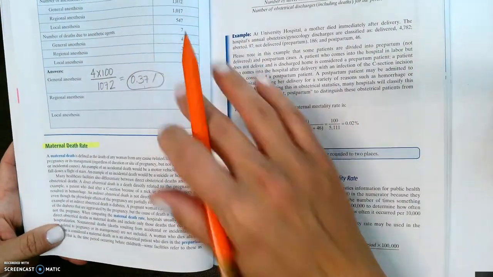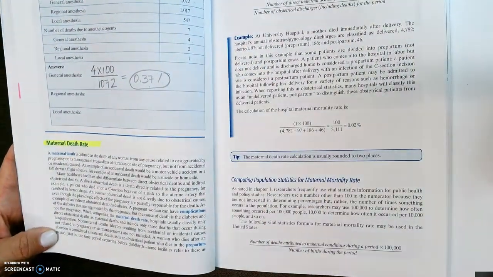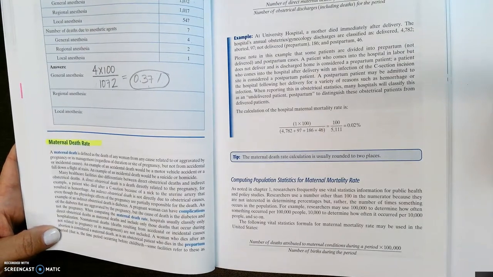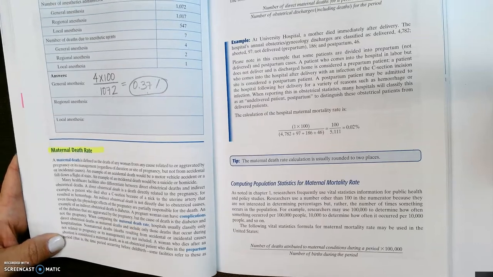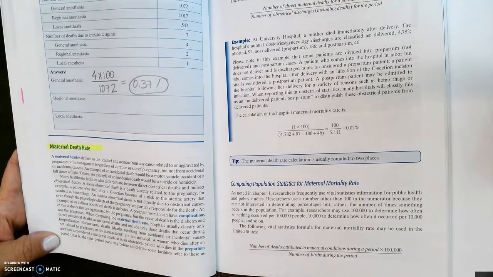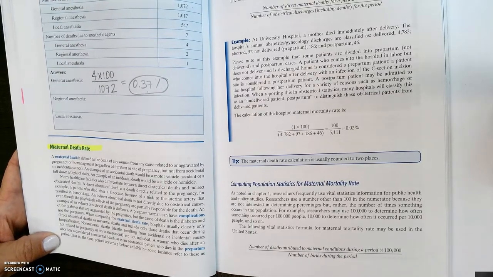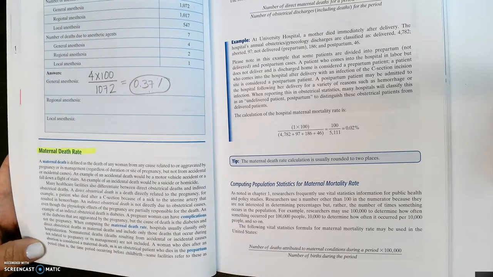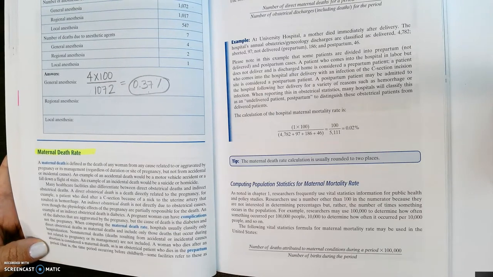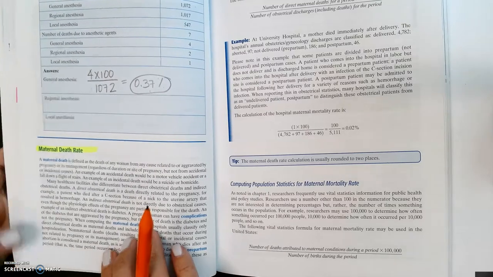Alrighty guys, so let's talk about maternal death rate. Maternal death rate has a lot of definitions that goes along with it. So we're going to read from the chapter for a minute. A maternal death is defined as the death of any woman from any cause related to or aggravated by pregnancy or its management, regardless of duration or site of pregnancy, but not from accidental or incidental causes.